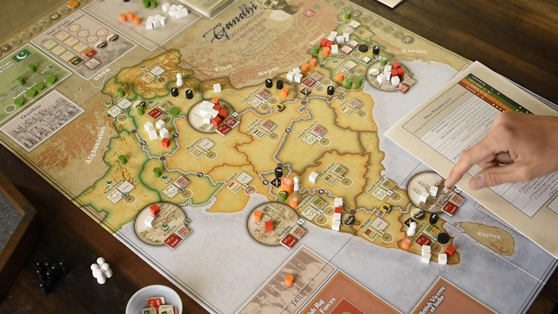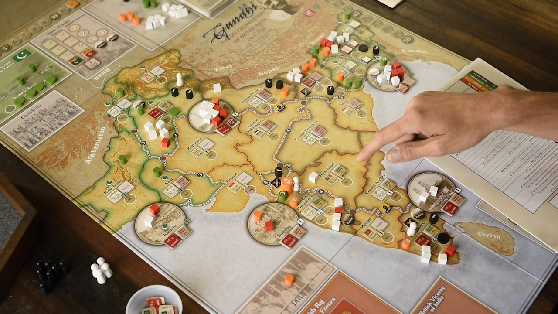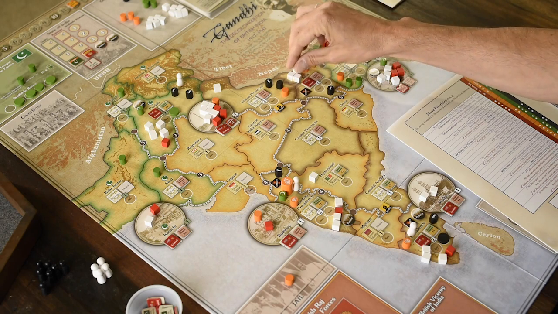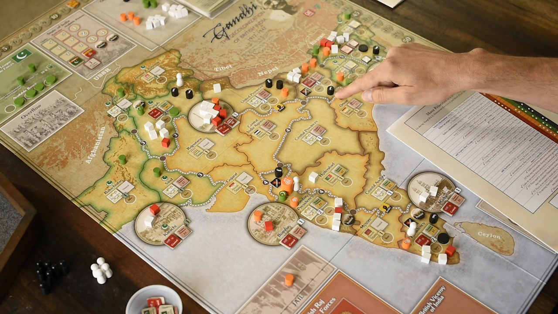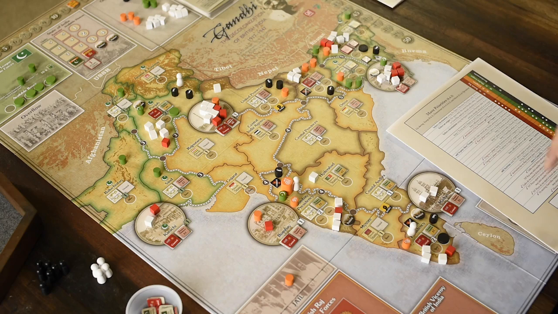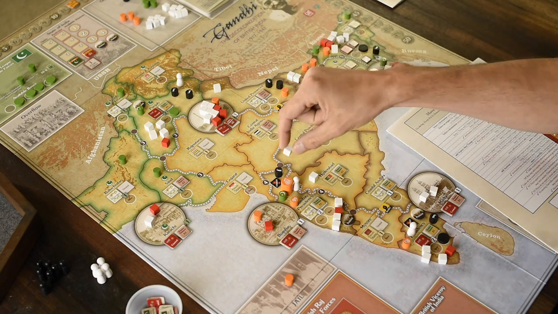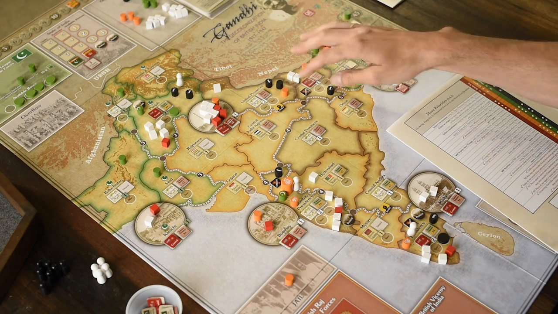And see, Madras cannot reach there because of the strike. So it's going to be between Hyderabad, which only has 1, and Bihar. If you look up here at Bihar, it has 3 cubes, which obviously is more than Hyderabad. It has one active piece there in that lone guerrilla. So we're going to move 1 sepoy along this railroad into Bombay Presidency because that had the most pieces and it met all the criteria.